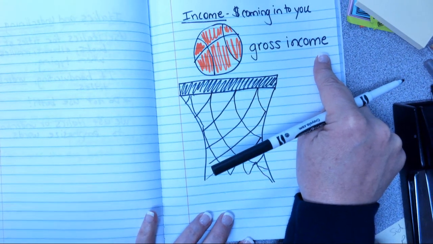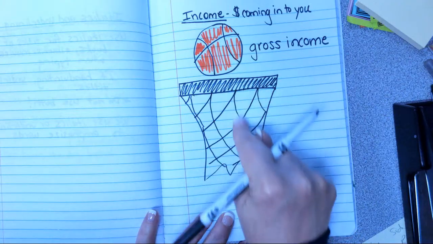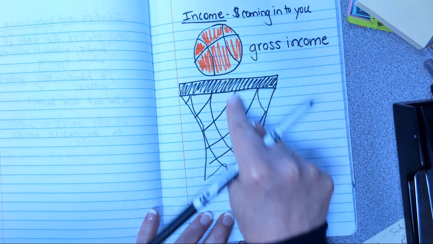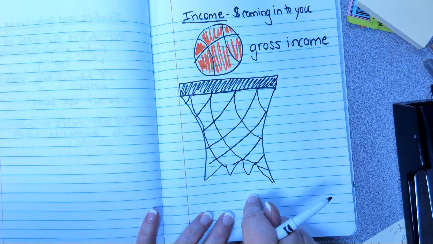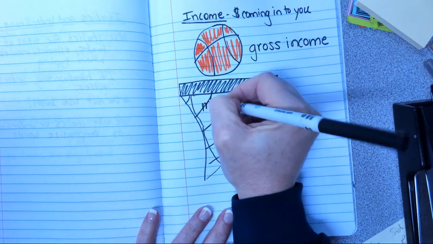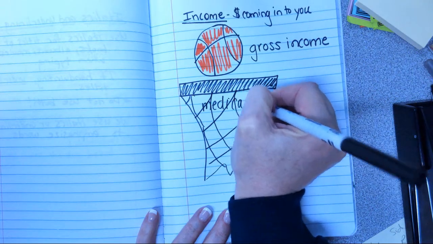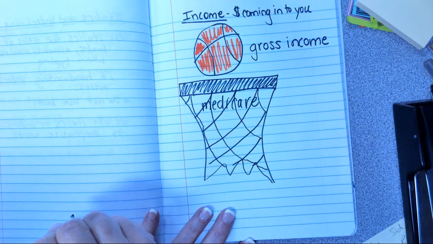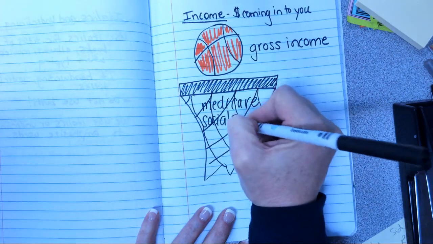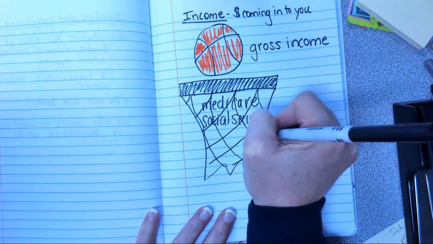But Henry, something happens to the basketball when it falls through the net. Something happens to their gross income before they get their money. Some things that happen are Medicare money gets taken out and put in the bank. And Social Security money gets taken out and put in another bank.